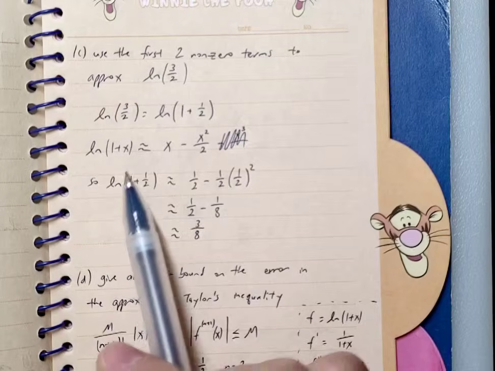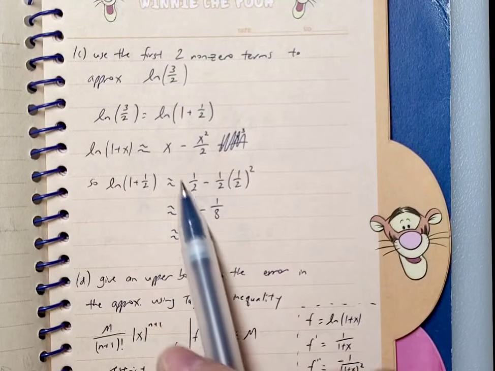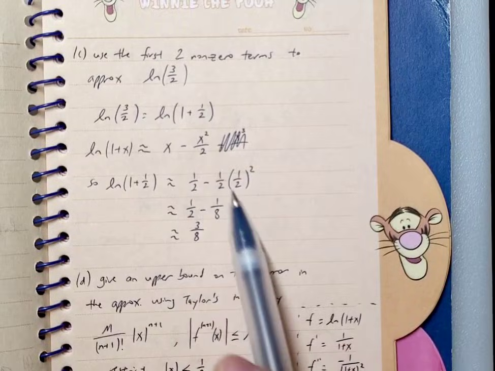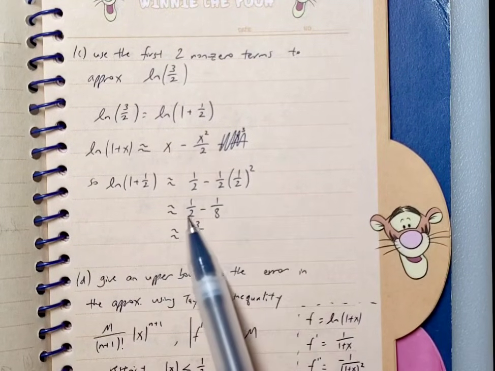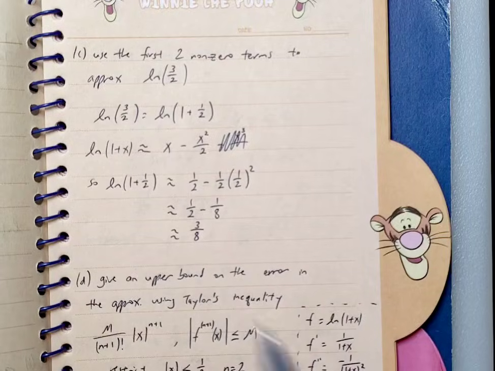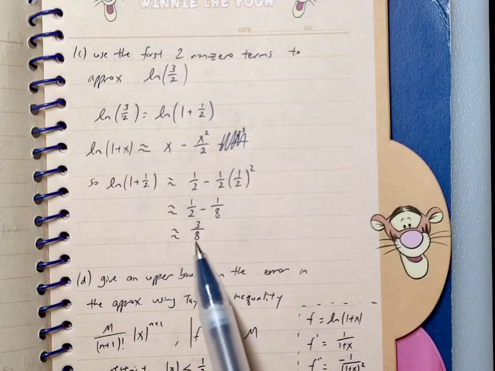Therefore, we can approximate ln of 3 halves, or ln of 1 plus half, with x equals half, so half minus, it has a half here, and then another half squared from x equals half, and then squaring that. So that's half minus the eighth, which is 3/8. So ln of 1 plus half, we can approximate it as 3/8.